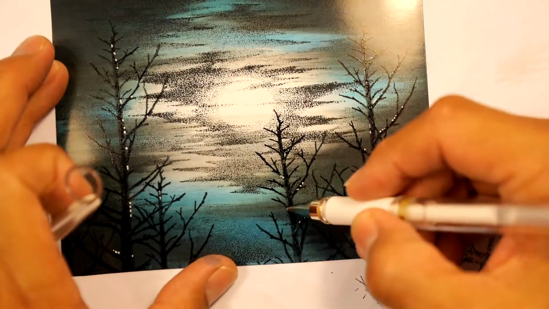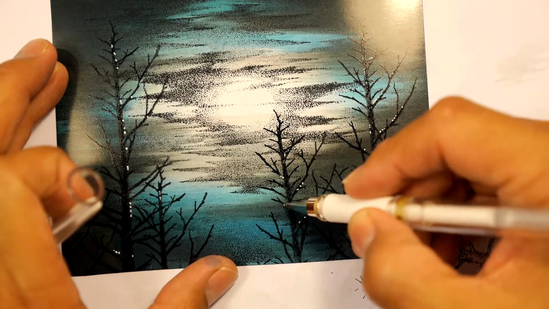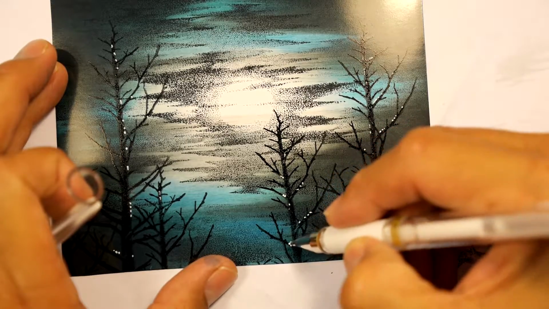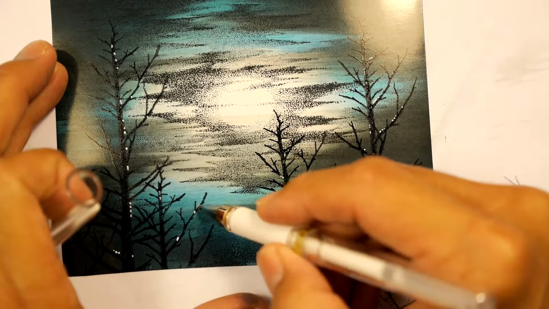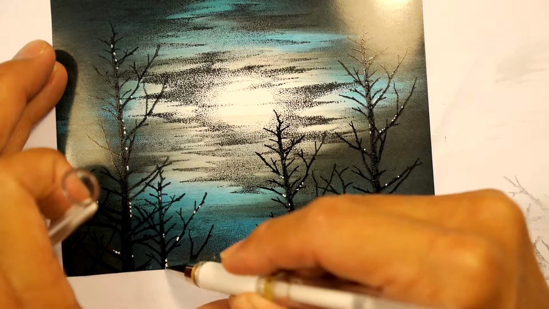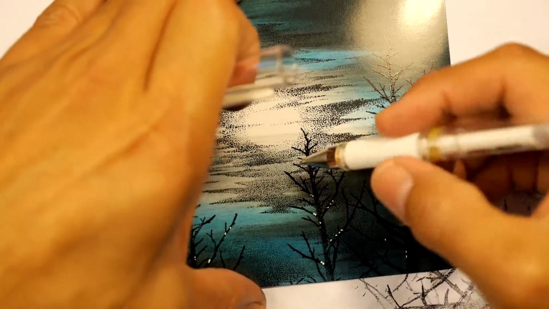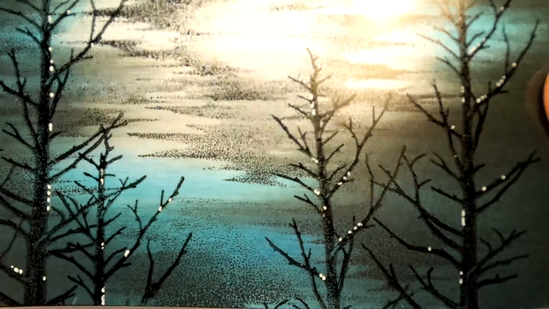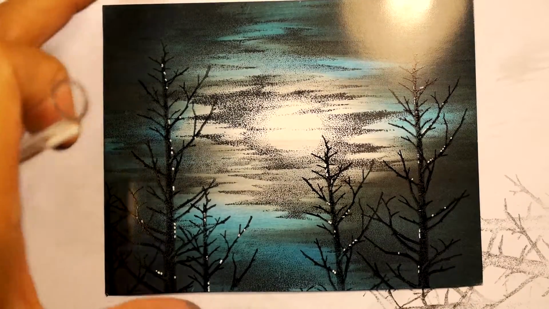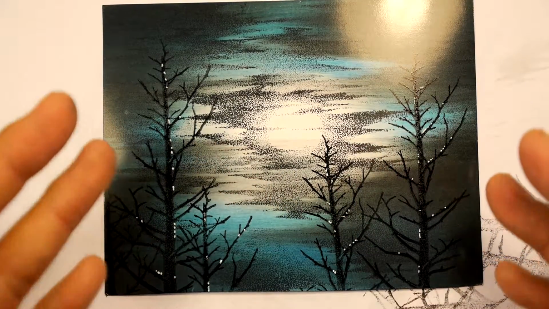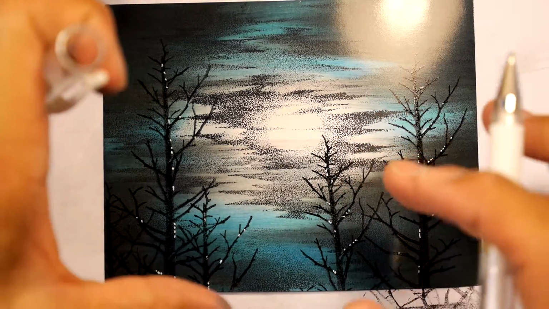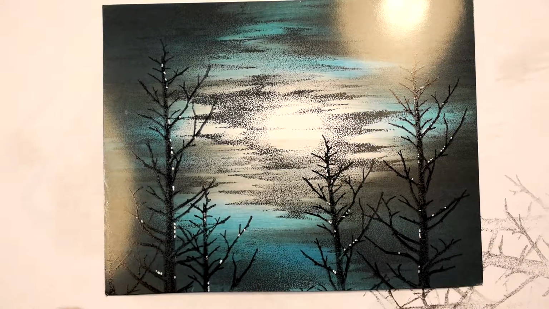Maybe a few on some of these branches right here. But I don't want to go overboard with it either. So anyway, bare trees don't always have to be used together. You can use a full pine tree as well, and just the intermittent bare one or something like that.